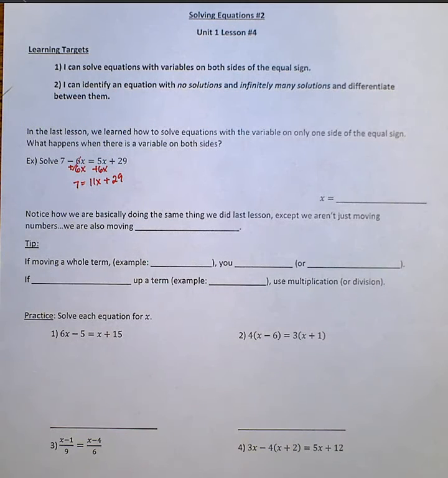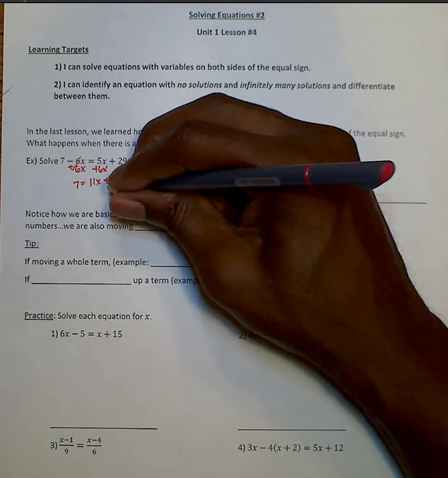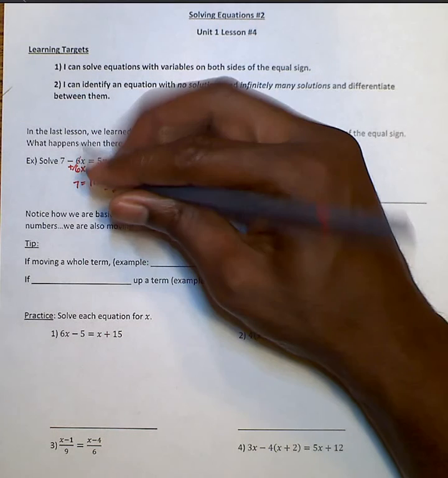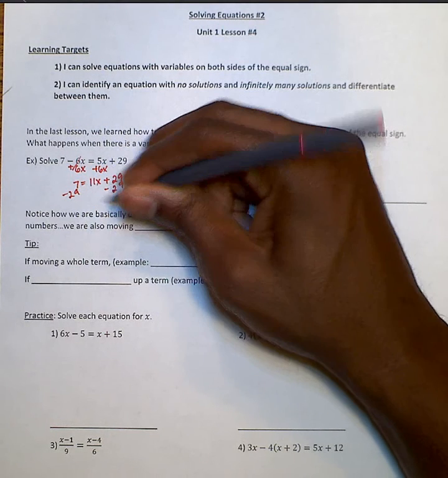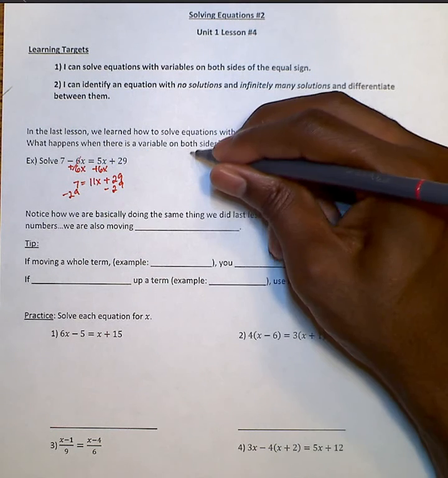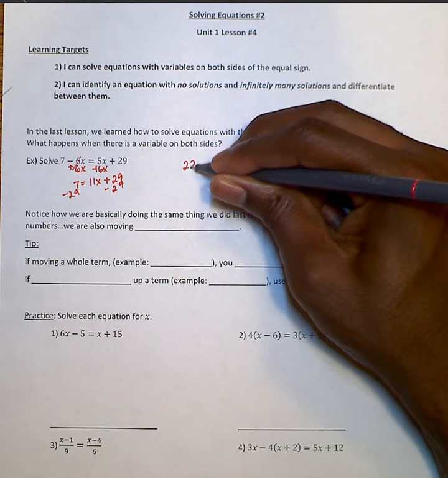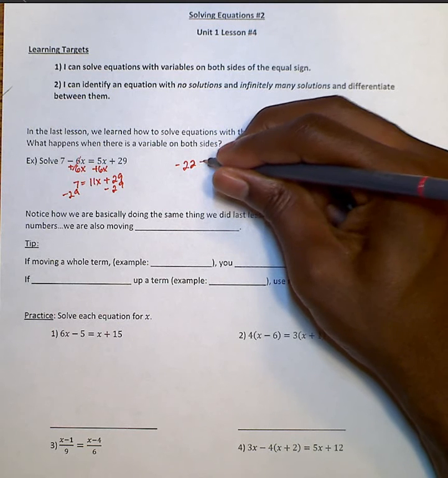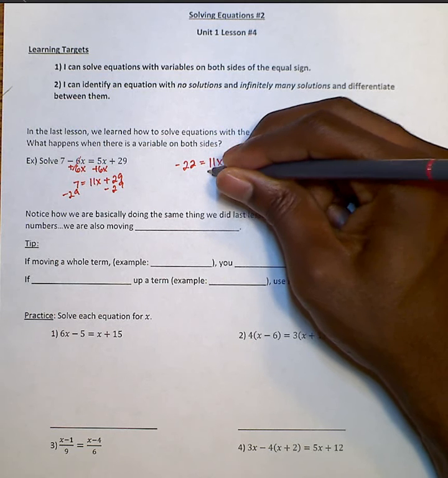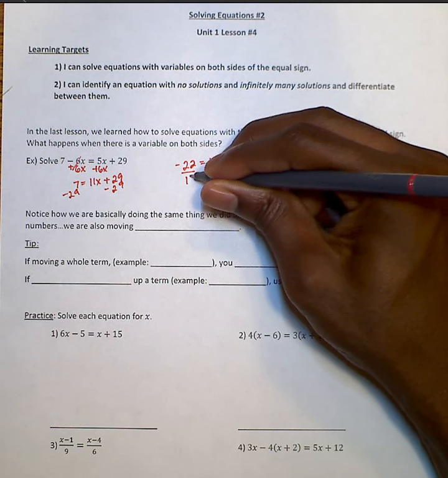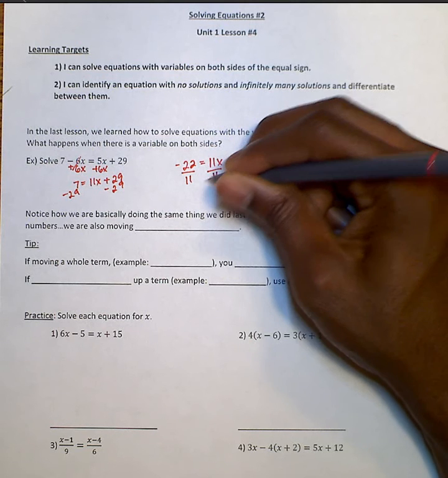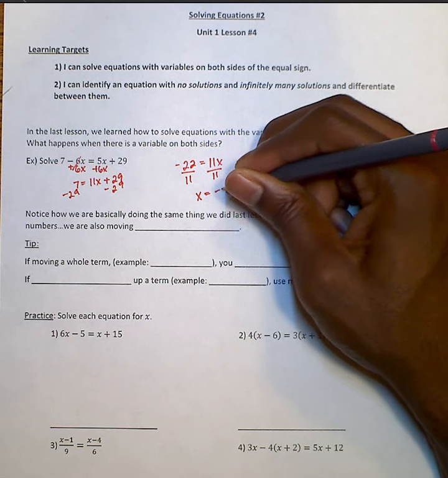And now I want to get my variables alone, the 11x on the side alone. So I'm going to subtract 29 from both sides. I'll rewrite that work up here. And when I do that, I got negative 22 equals 11x. To find out what x is all by itself, I'm going to divide by 11, and that will give me x as negative 2.